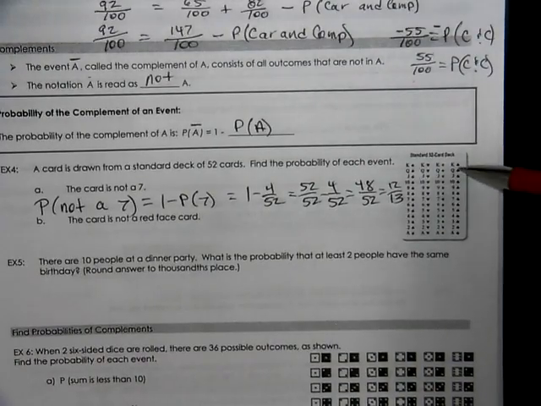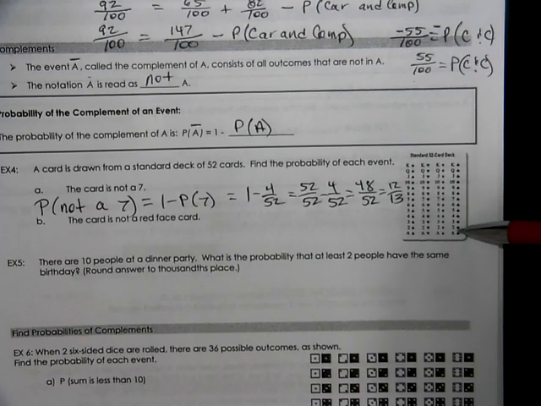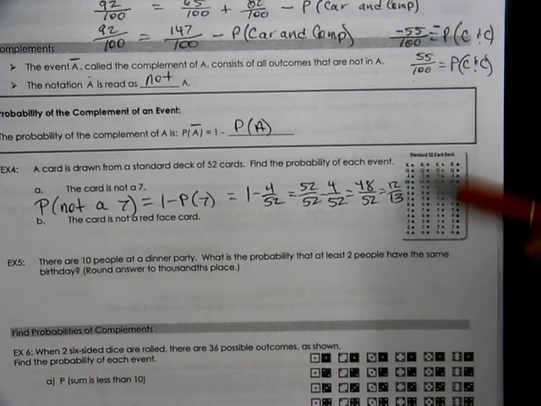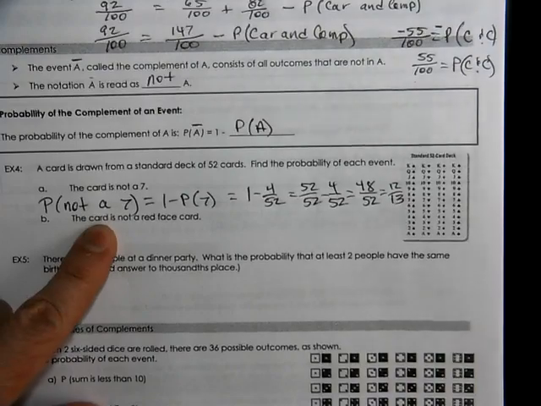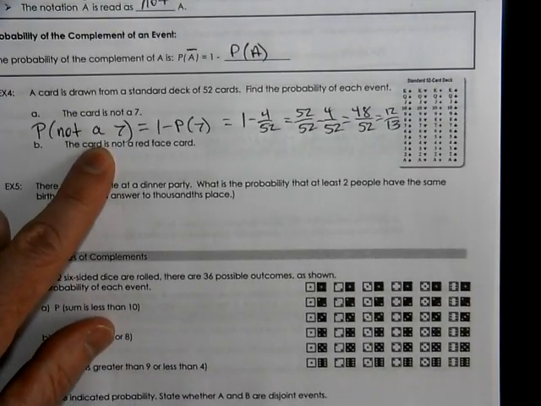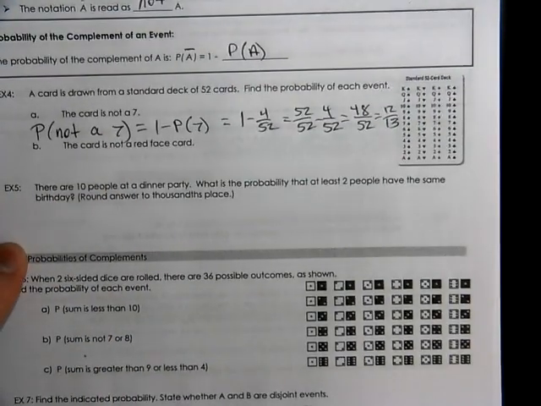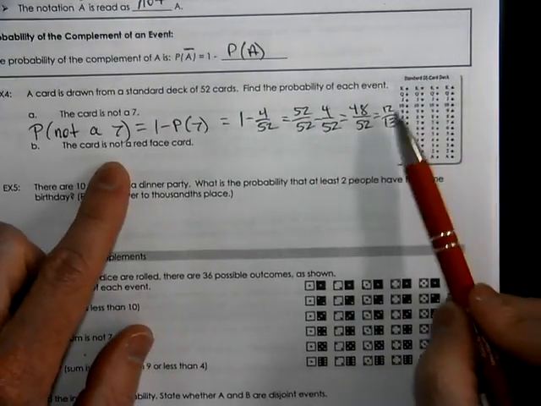There are 12 in every suit that are not 7s, and that's true for every suit. So it reduces to 12 out of 13. The card is not a red face card. Not a red face card.